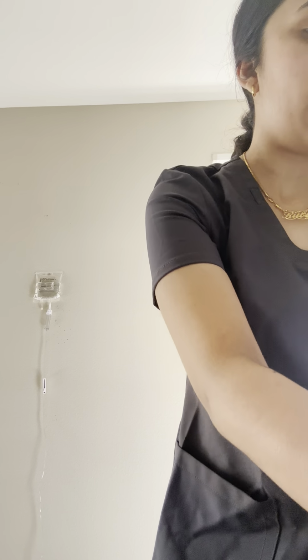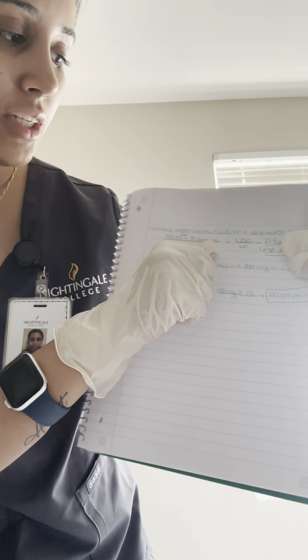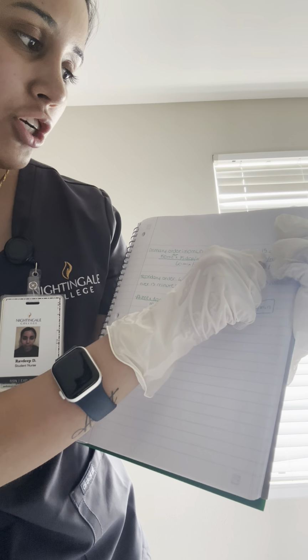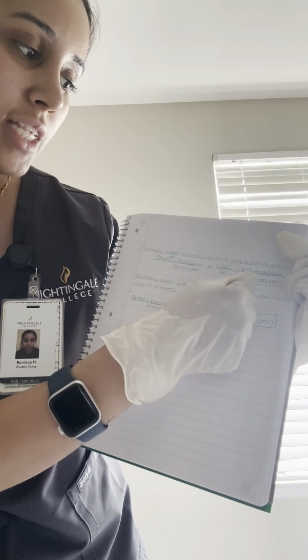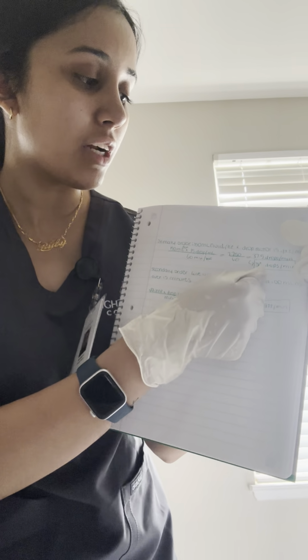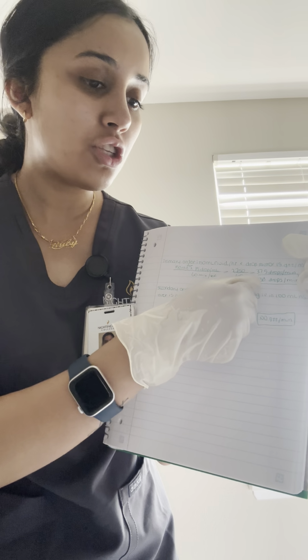So our primary order was 150 mLs of fluid per hour times drop factor 15 gtts per minute. So after my calculations, I got 37.5 drops per minute, but obviously we can't give 37.5 drops, so you would round that to the nearest whole number, which is 38 drops.